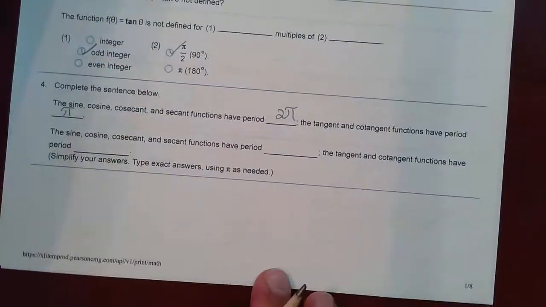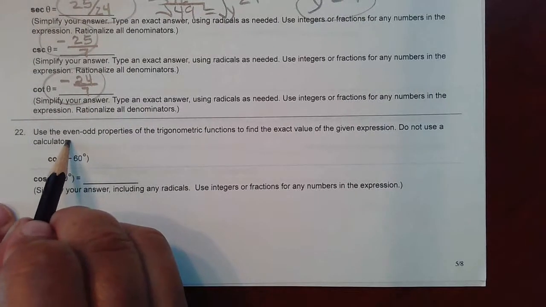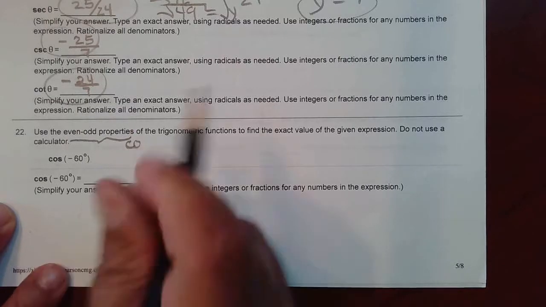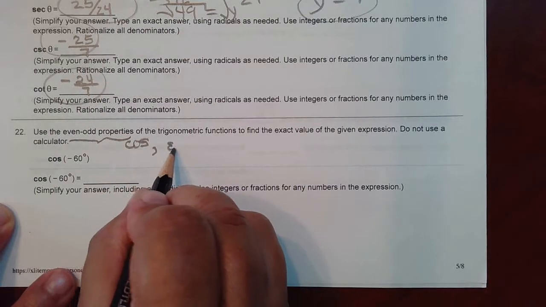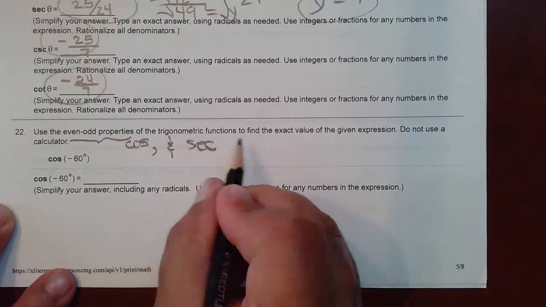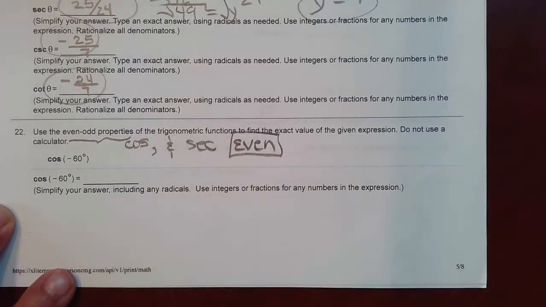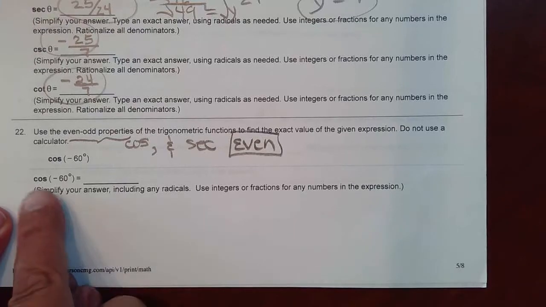Okay, and then there's one problem here, actually there's already another question, but it didn't have a number in there, where they're trying to see if you understand who's even and who's odd. Remember, there's only two even functions, which are cosine and secant. Those are the even ones. Try to memorize the two oddballs that stick out, because all the rest of them are odd functions. So anyway, this is one of the even ones.